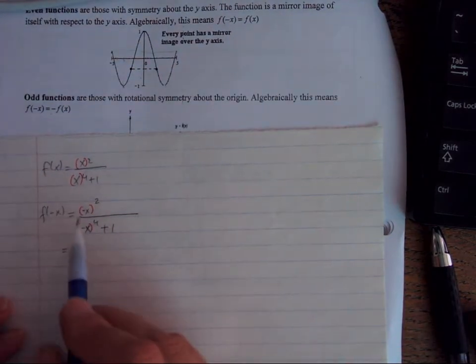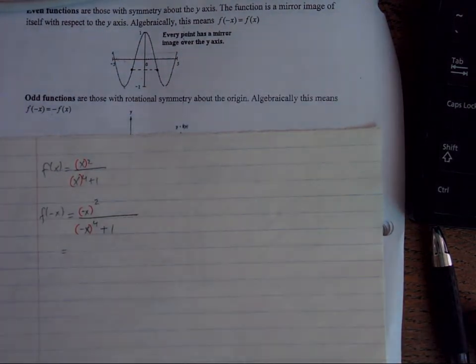Okay, so let's remember, if the base is a negative value and you have an even exponent, you end up with a positive number. When you have a negative base but with an odd exponent, you end up with a negative number.